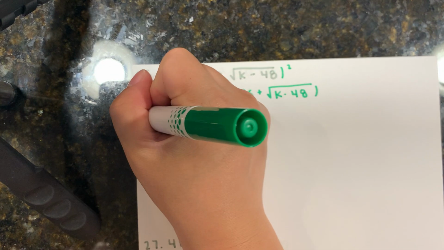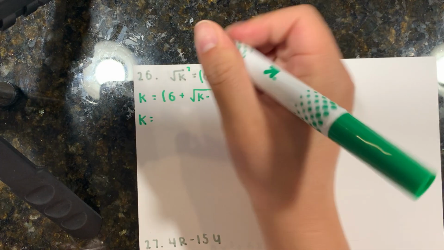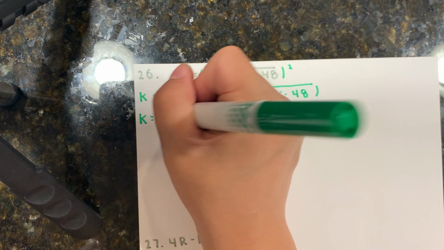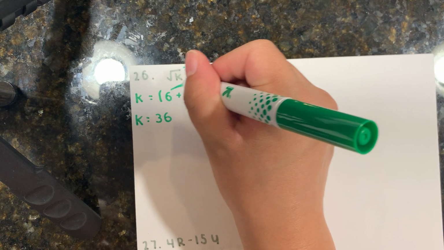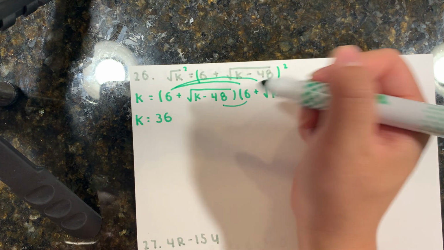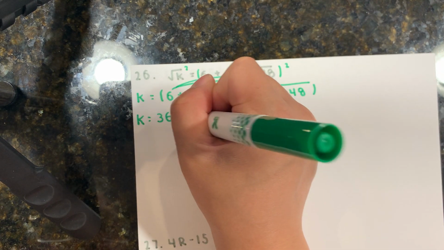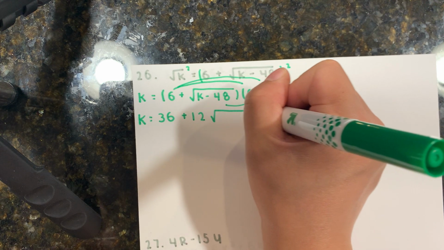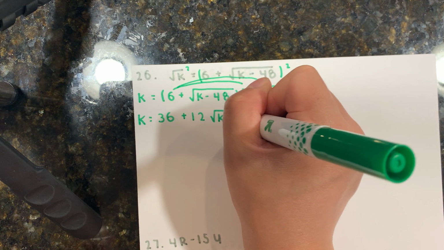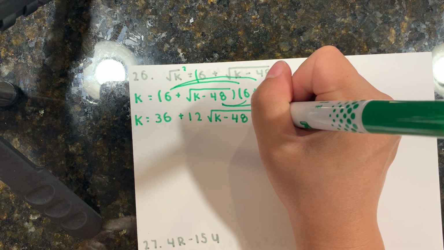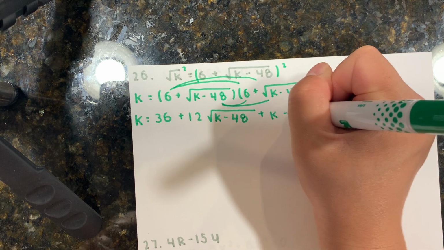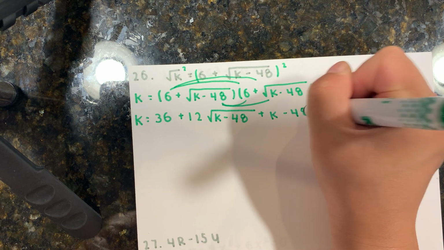So the left side is just k. The right side would be 6 times 6, which is 36. And then 6 times root k, and then 6 times root k would just be 12 square root of k minus 48. And then square root of k times square root of k would just be plus k minus 48.